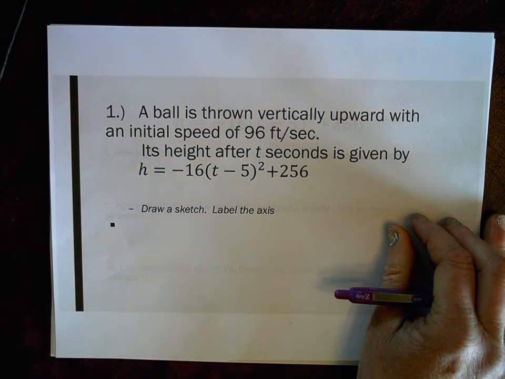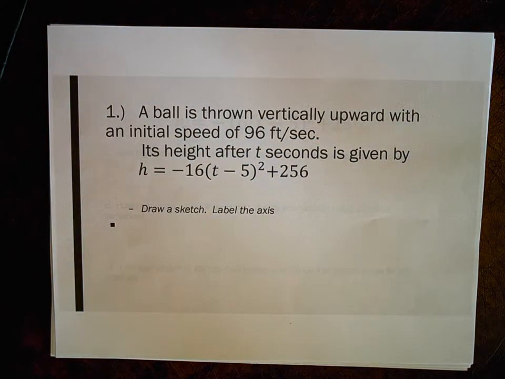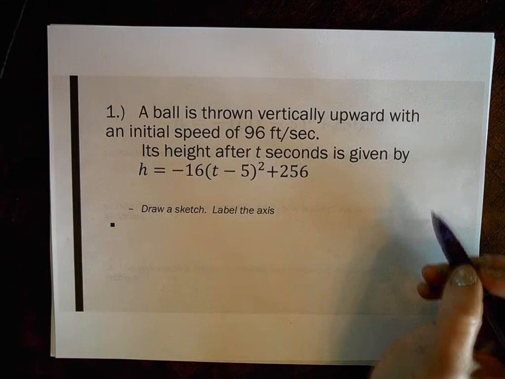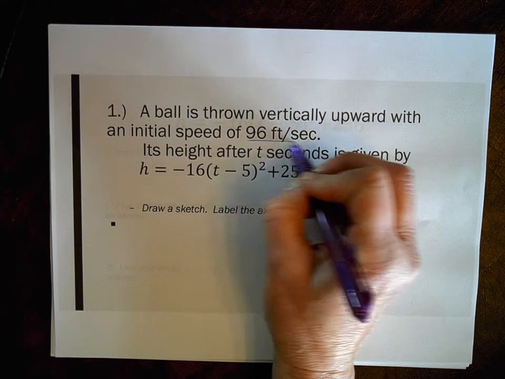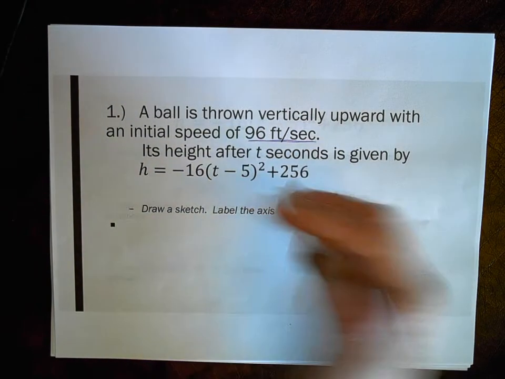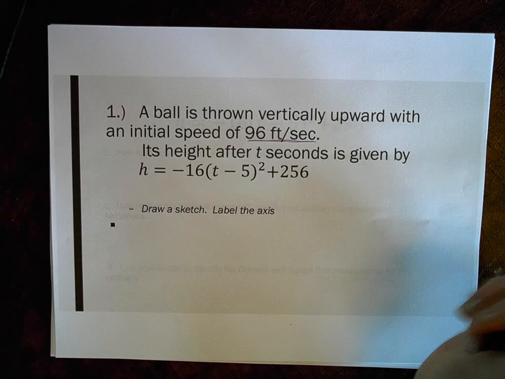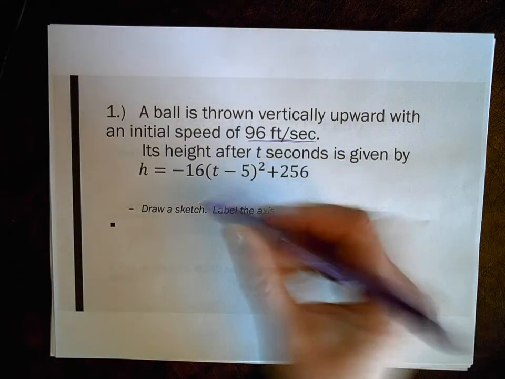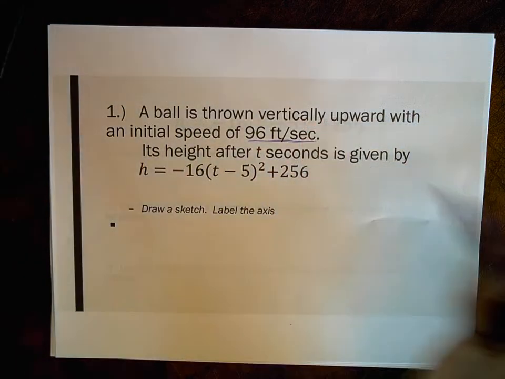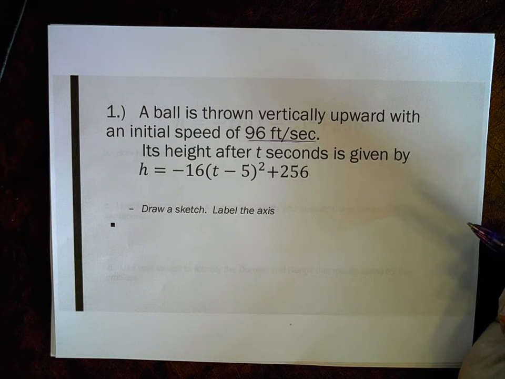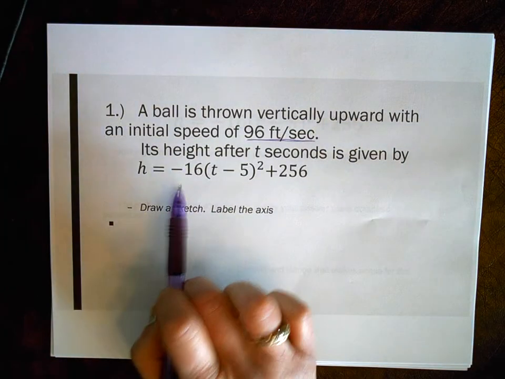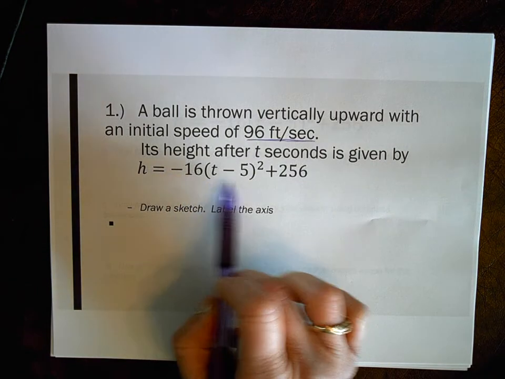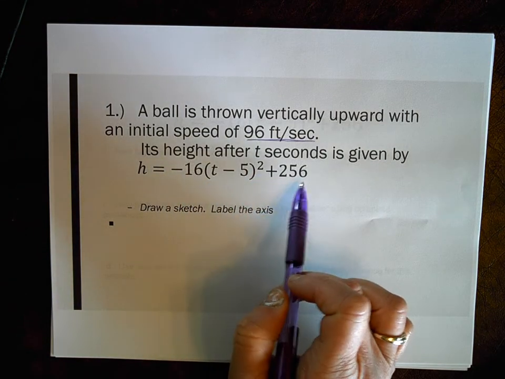Okay, so we're going to talk about some word problems and how you know a lot from the word problem. A ball is thrown in the air vertically upward with initial speed of 96 feet per second. This is not important other than they had to use this to write this equation. Its height after t seconds, so instead of x and y, we're going to have t and h. T is going to represent time, and h is going to represent height. And this is the equation: h equals -16(t - 5) squared plus 256.